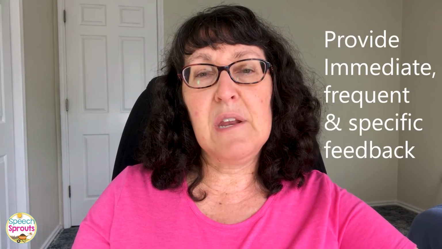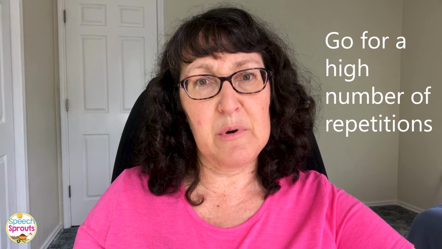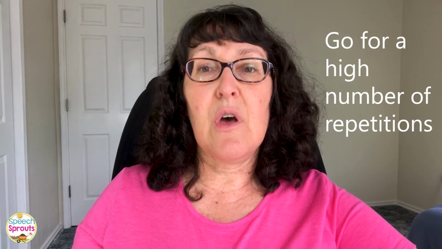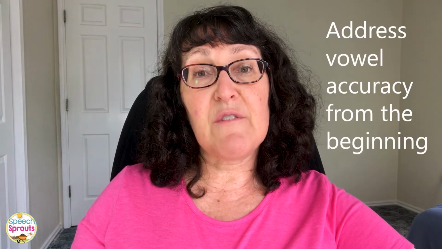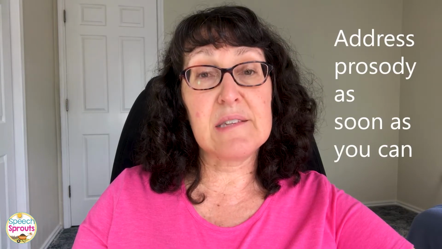Do provide immediate, frequent, and very specific feedback on how they're moving their mouth. Do cue those muscle movements from one articulatory position to the other. Do go for a high number of repetitions. The more repetitions, the better progress they're going to make. It's key. Do address vowel accuracy from the very beginning, and start working on prosody as soon as you can. Don't let those habits get ingrained.